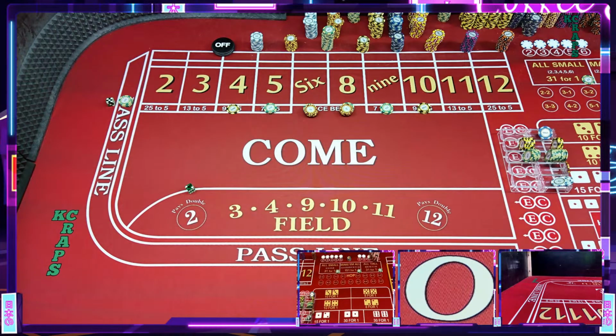There's our first 7. We only lose one number. It's a wash for us. We had 75 on the pass, 75 on our ATS. We'll just wash it. Okay.